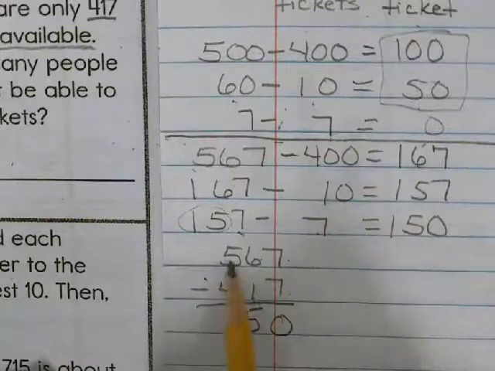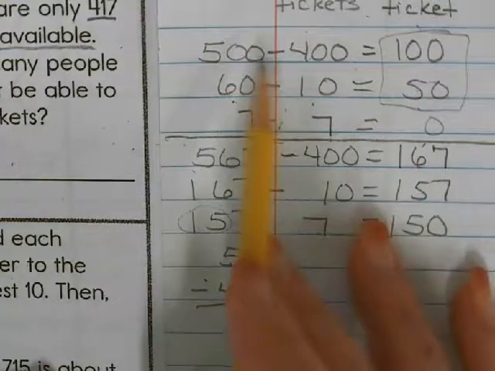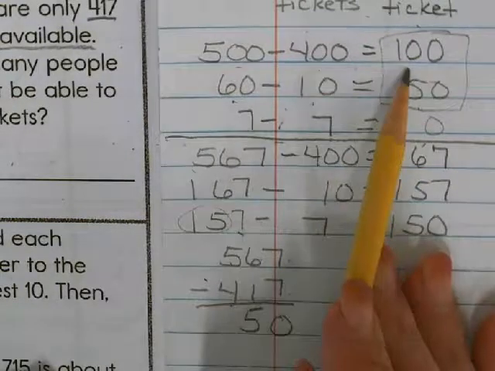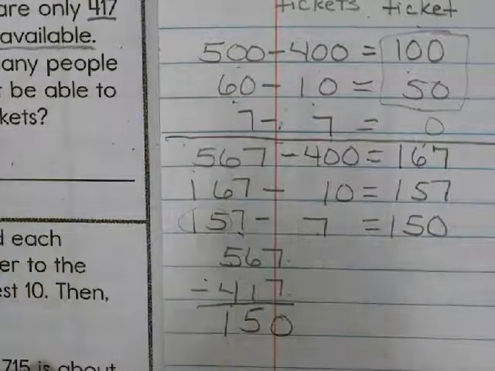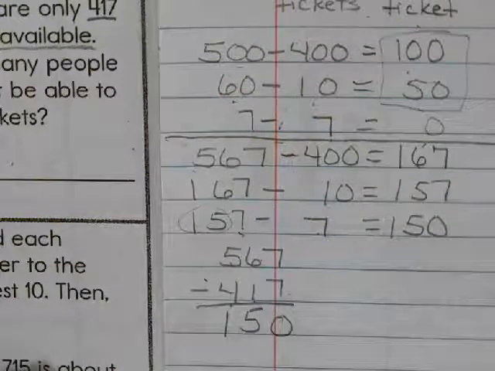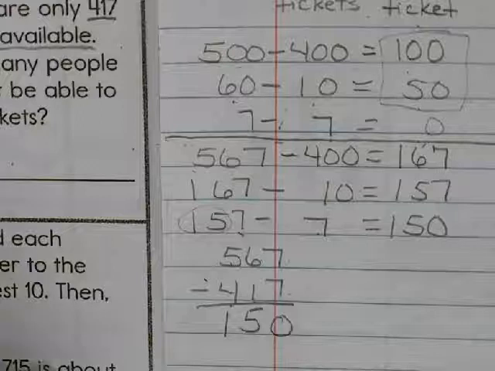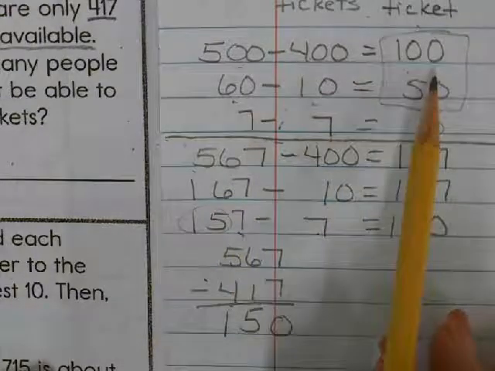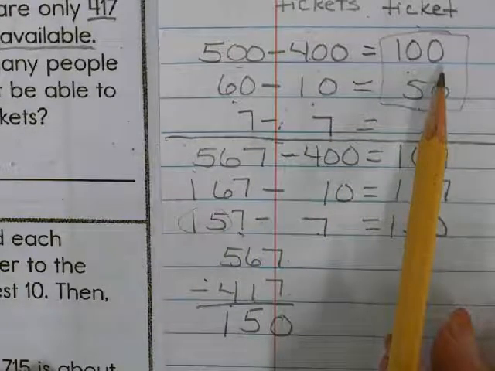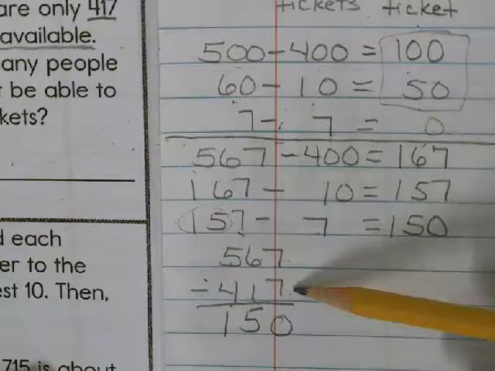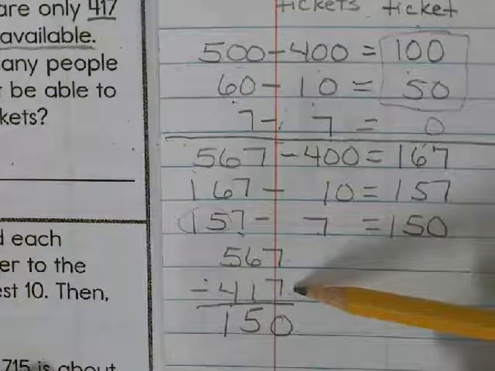And if I subtract my 500 and my 400, like I did here, I'm going to get 100. So, you're using an extended algorithm, but you're still going to come up with the same answer.